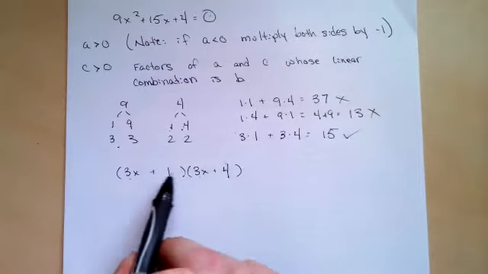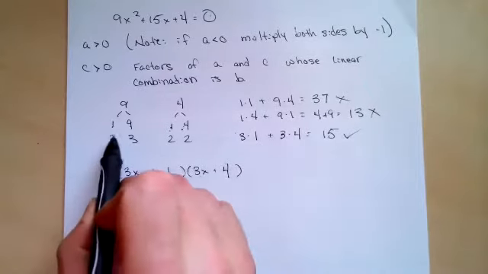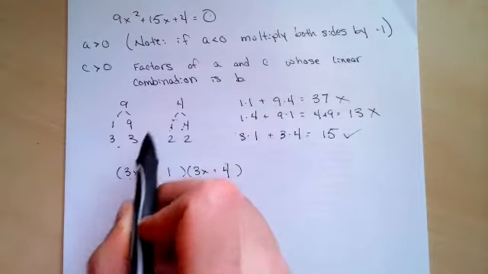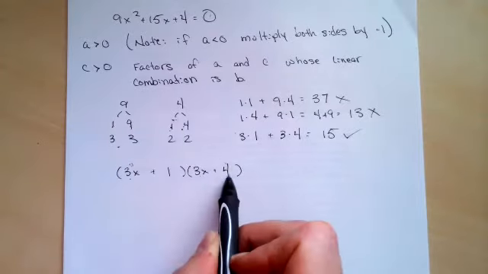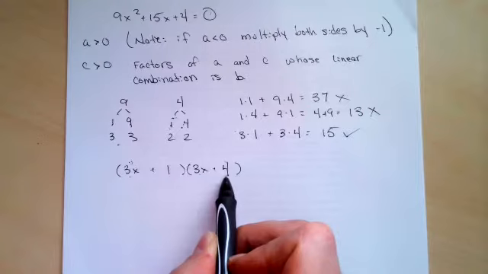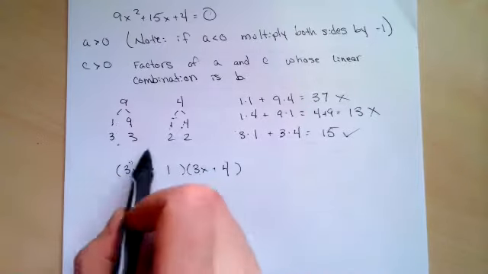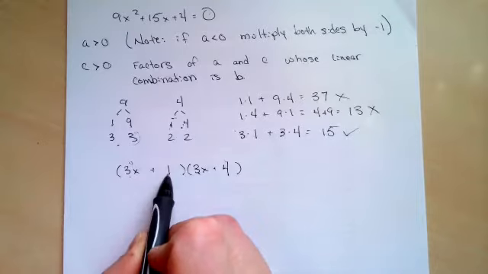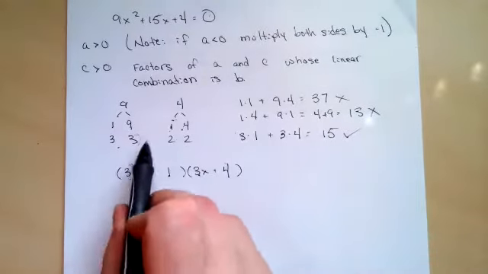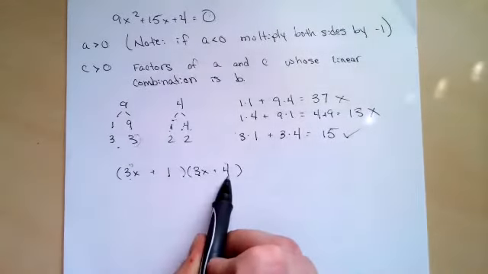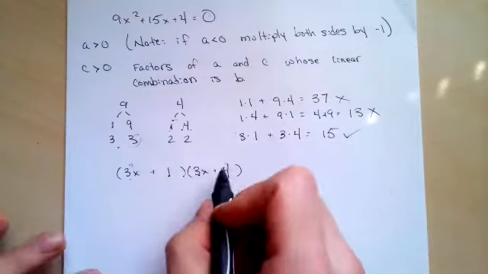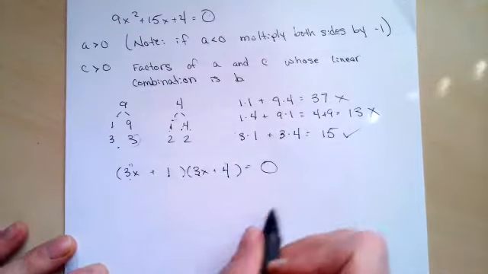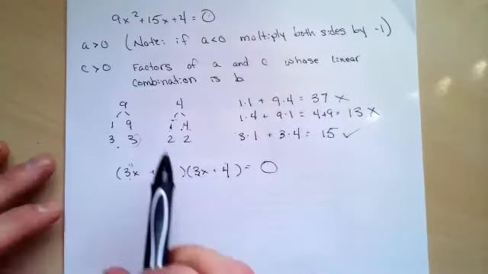If these were different, you would want to make sure that if I had this 3 times this 1, then I would need a 1 over here. But since they're the same, this 3 times this 1 gives me that 3 times that 1. This 3 times that 4 gives me this 3 times that 4. And those will combine to get this 15.